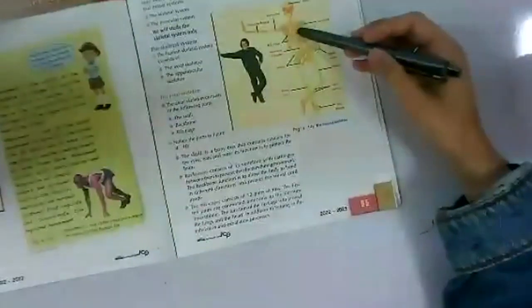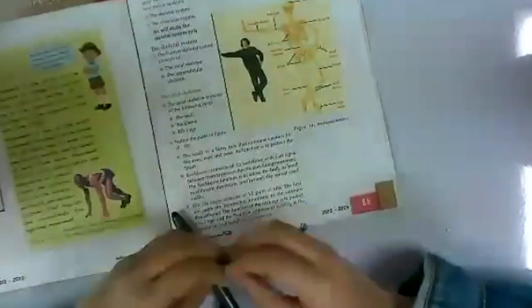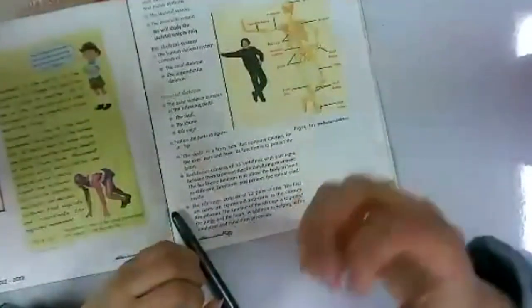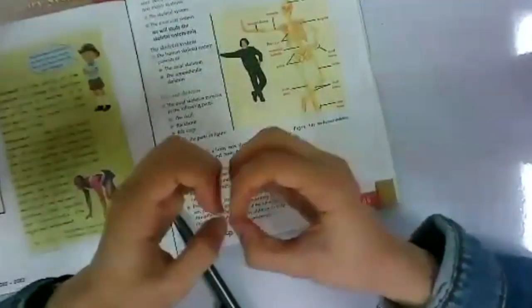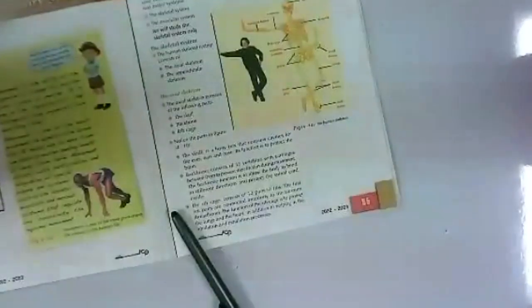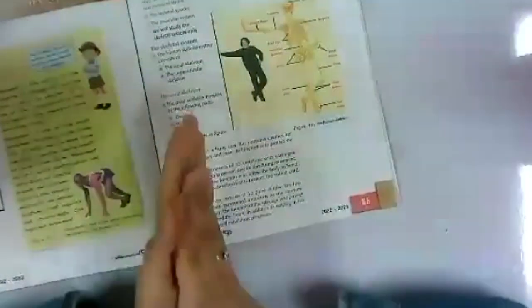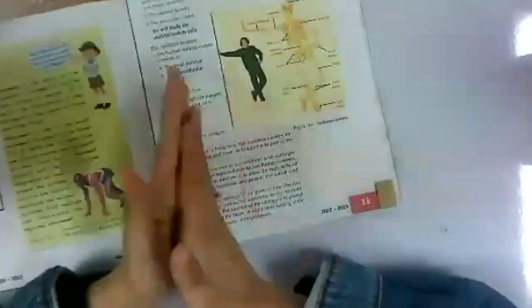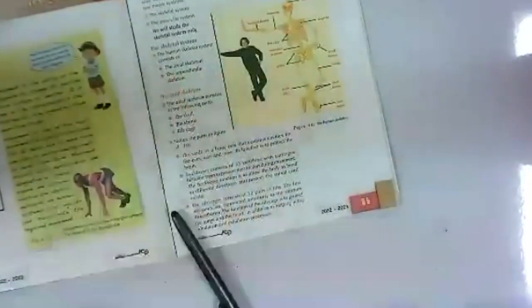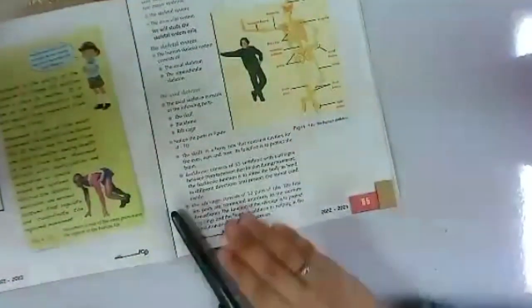The vertebral column consists of 33 vertebrae, and it contains cartilage between the vertebrae. Why is there cartilage? To prevent friction. What is friction? During motion, there is friction between bones. So the cartilage prevents this friction from occurring.